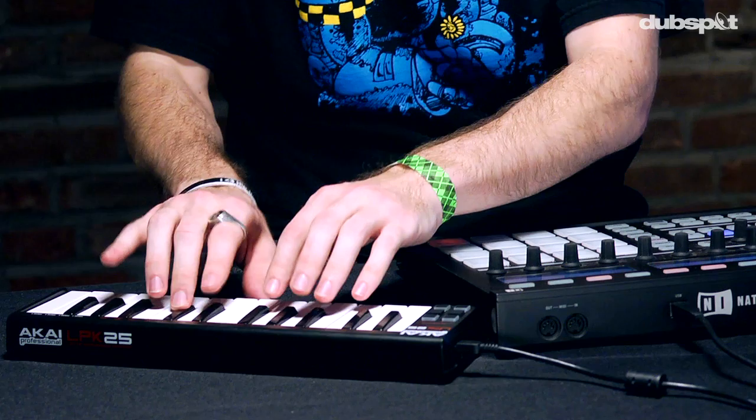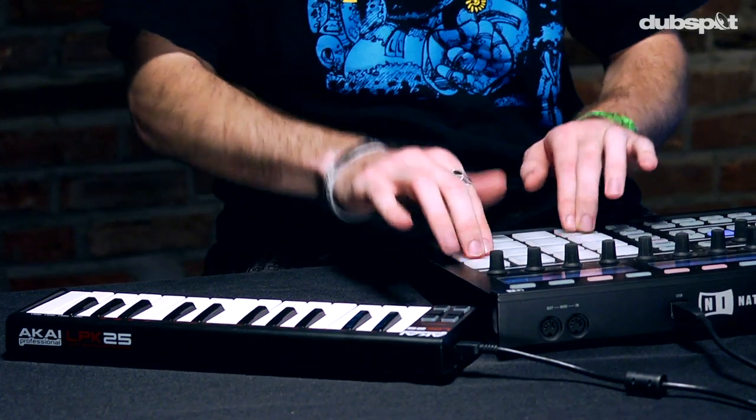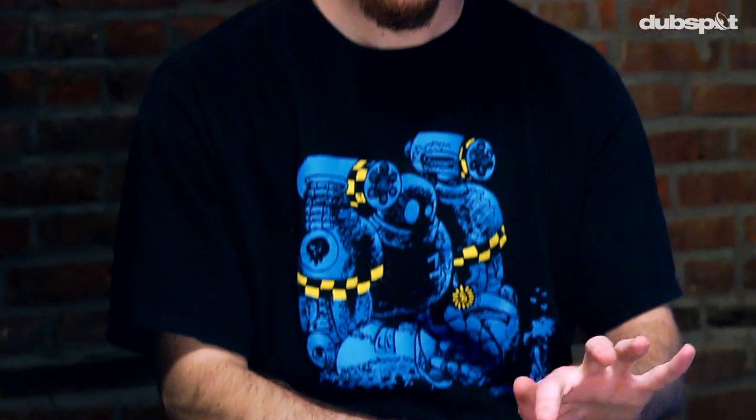So let's go ahead and add a bass line, because what's hip hop without a bass line? I guess bass line-less hip hop. Nobody wants that. All right, I like this bass sound here. Or you can use the pads, but I like using the keyboard because it makes me look smarter. Okay, that's pretty cool. Let's record it.